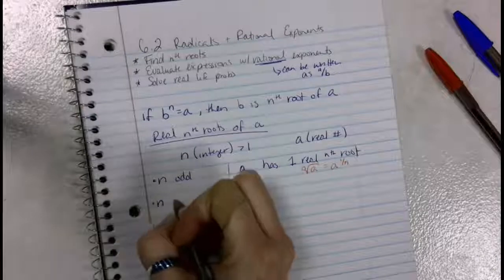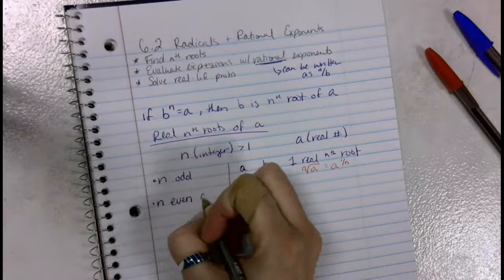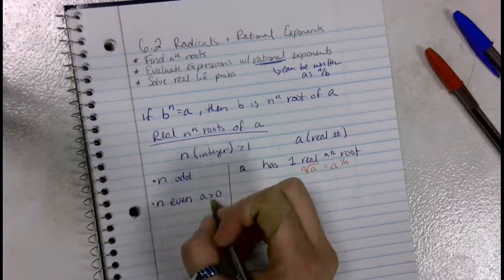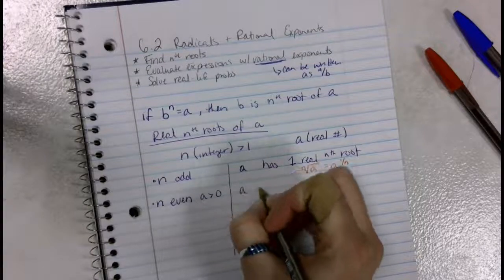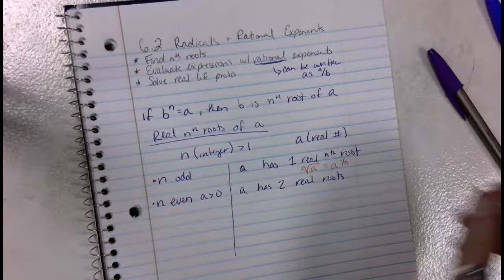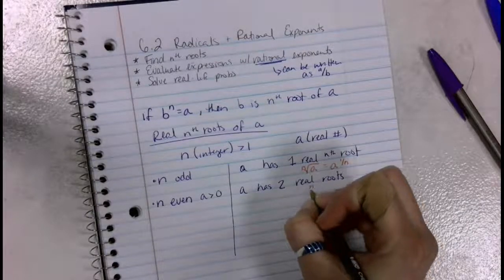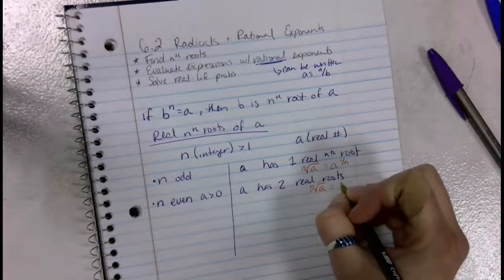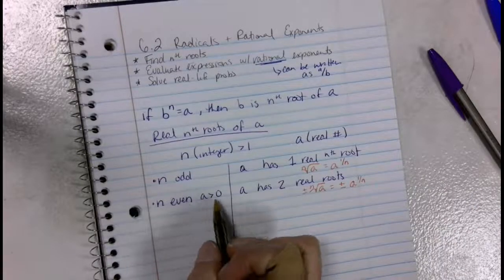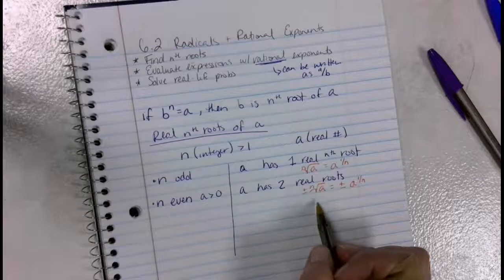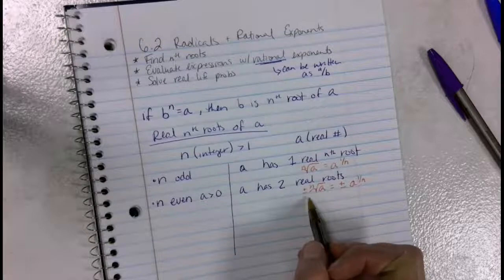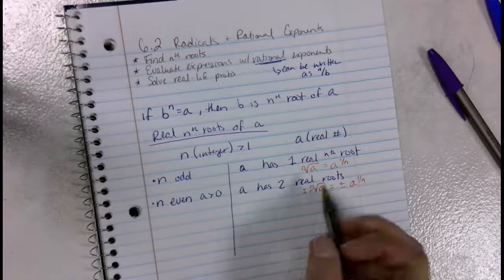If n is even, but a is greater than 0, because a is a real number so it could be less than 0, but if a is greater than 0, so it's a positive value, then a has 2 real roots. What that looks like is I still have that nth root of a, but it's going to be plus or minus a to the 1 over n. So if n is even and a is greater than 0, I have to have this plus minus in front. This will make a lot more sense when we start getting the numbers.